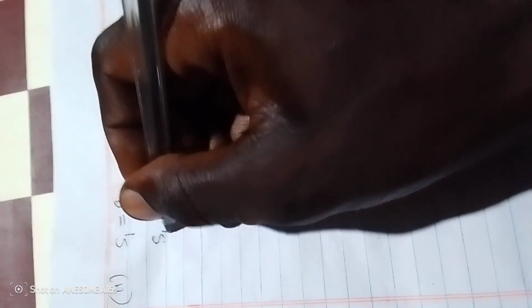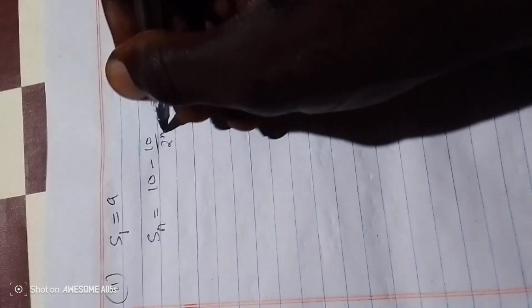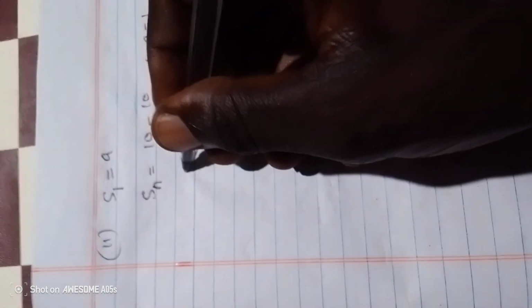So I'll go for the formula which has been given. Then I'm taking my n to be 1. Why 1? Because I want to find the first term. If I only have one term, then the sum of that term is the same as the term itself. Therefore, my first term, which is represented by letter A, equals 10 minus 10 over 2, then the n is 1.